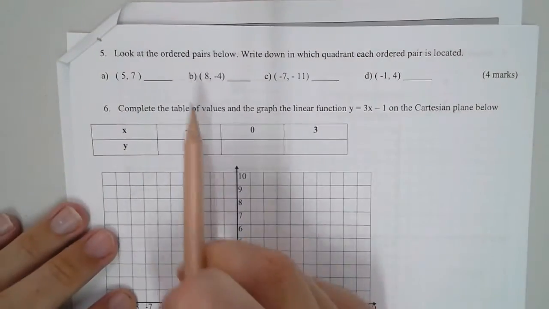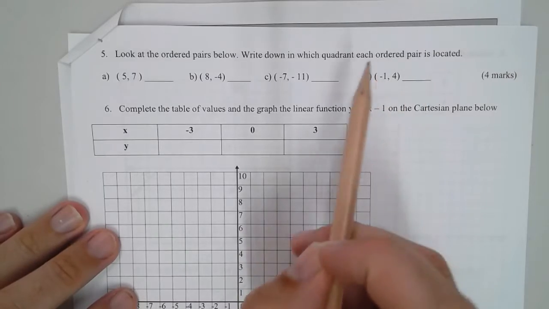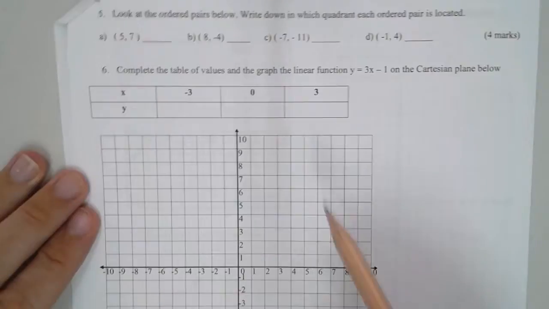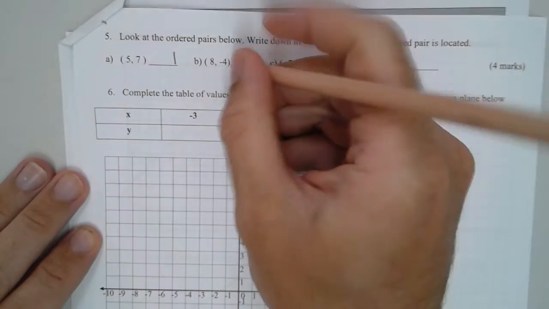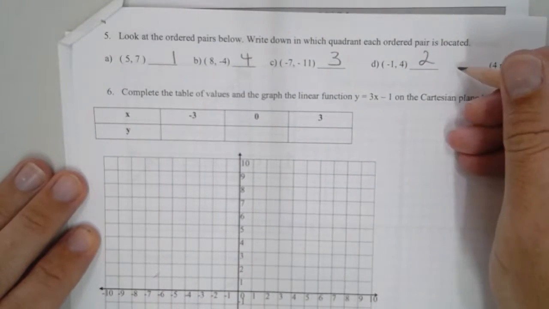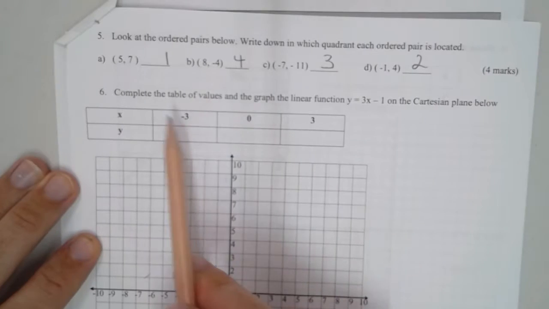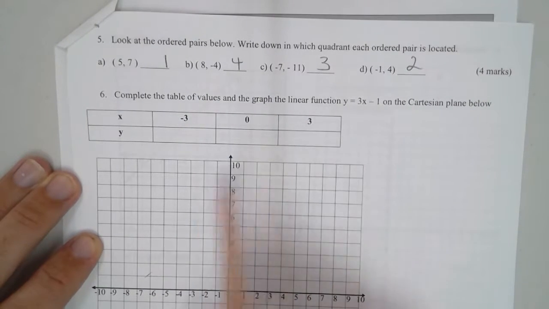Question 5. Look at the ordered pairs below. Write down which quadrant each ordered pair is located. You can refer back to the previous one, or you can look here. So that's in the first quadrant. 8, minus 4 is in the fourth. Minus 7, minus 11 is in the third. And minus 1, 4 is in the second. 1 mark each.